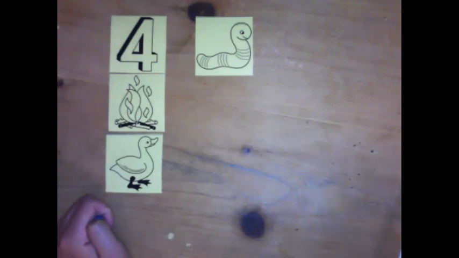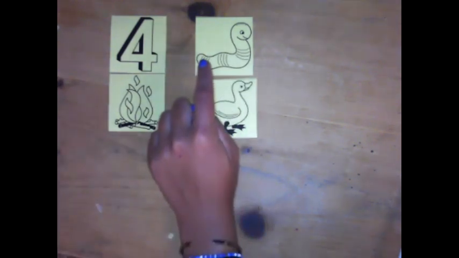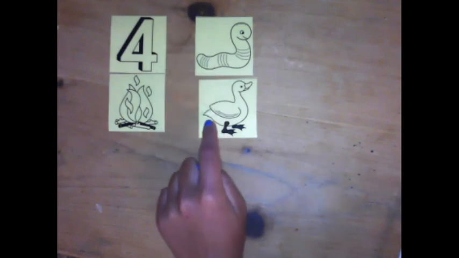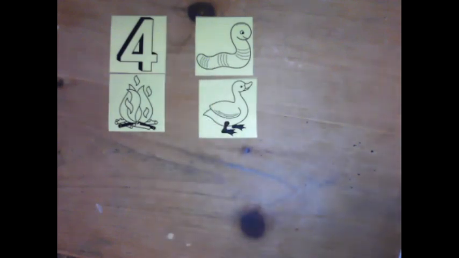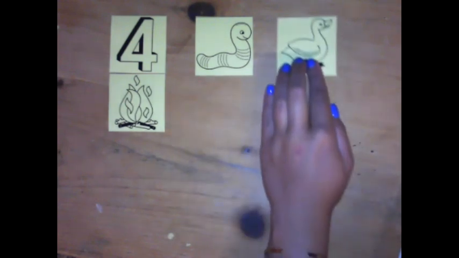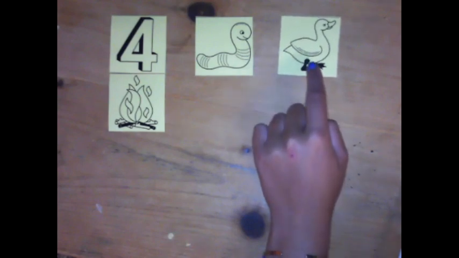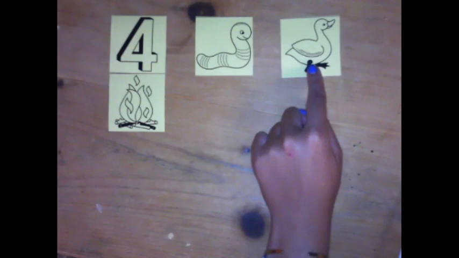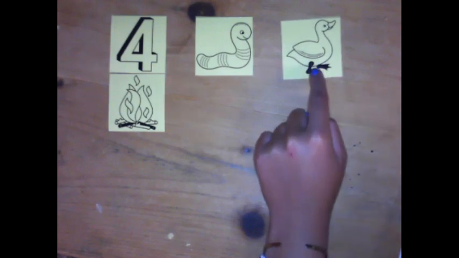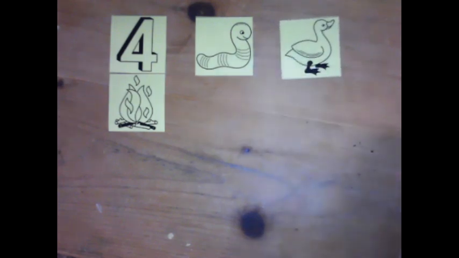What do you think? No. What about worm? Worm, duck. Do those sound the same at the end? No. So maybe I'll put duck in its own pile. Words that end in the k sound, like duck.